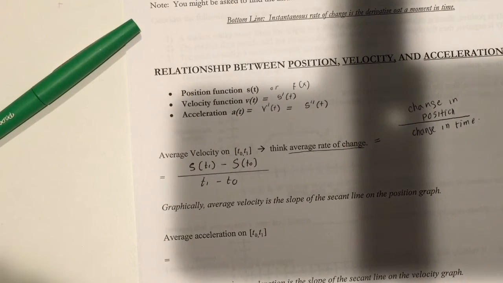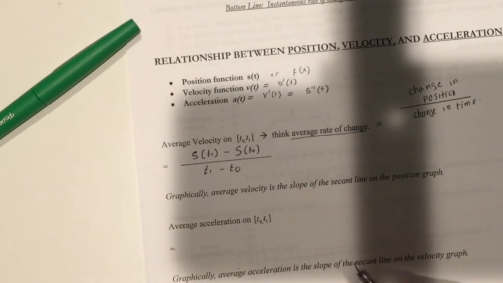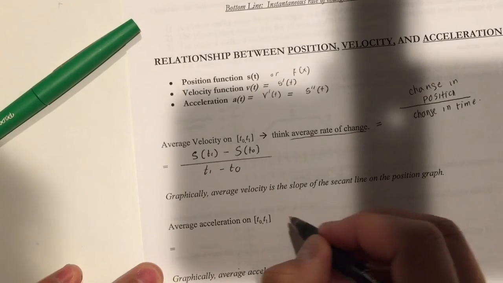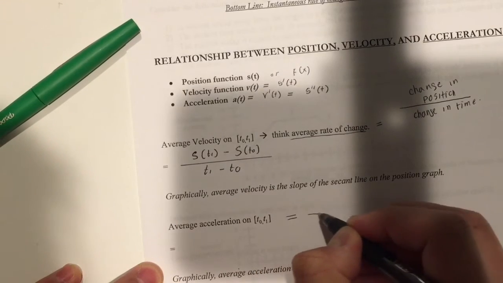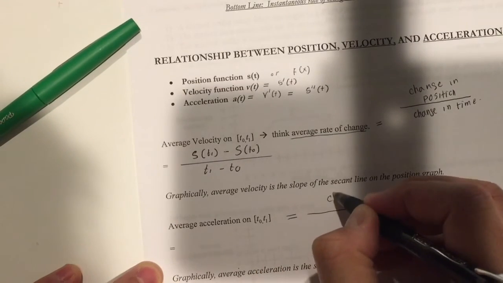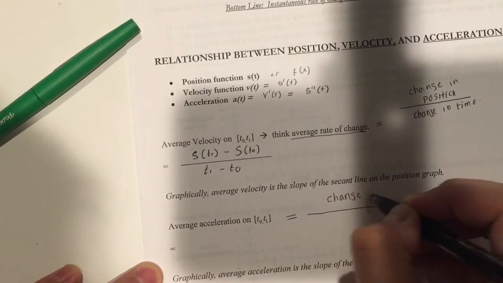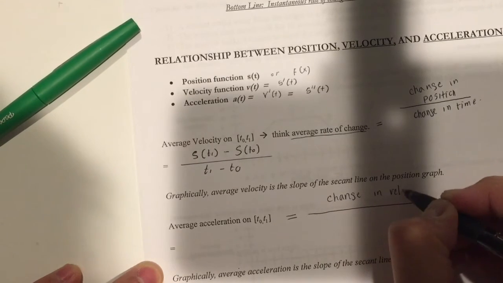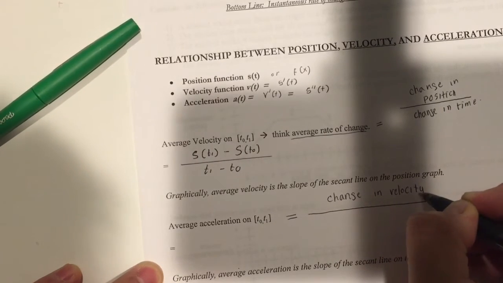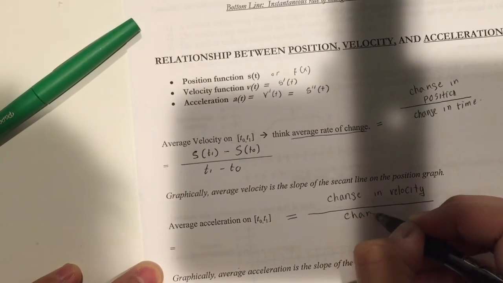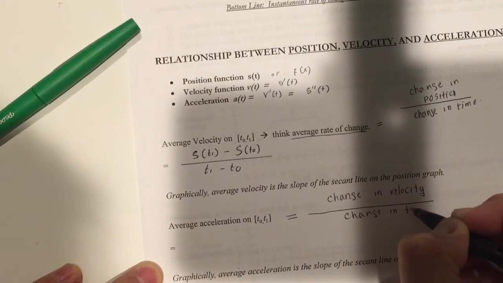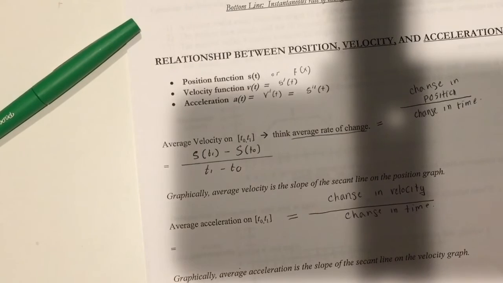Same thing, okay? However, when we are asked to find the average acceleration, then this is the change in velocity over the change in time. That will give you the acceleration.